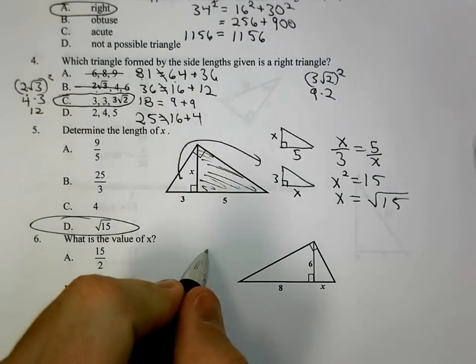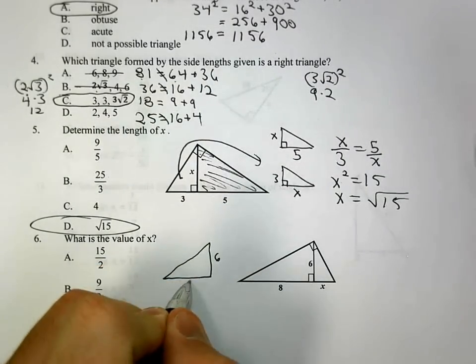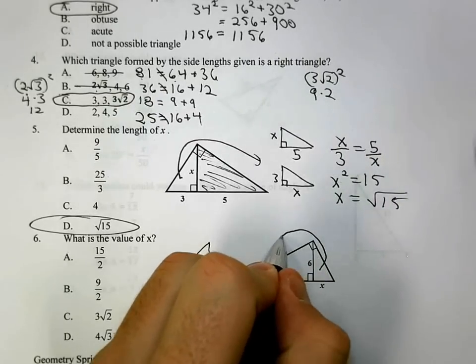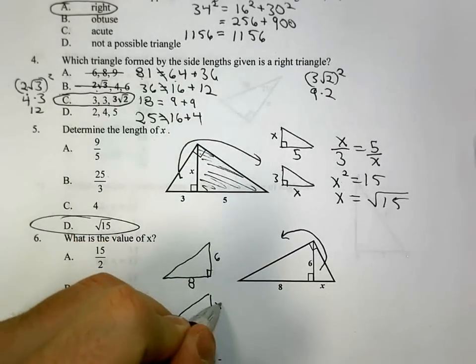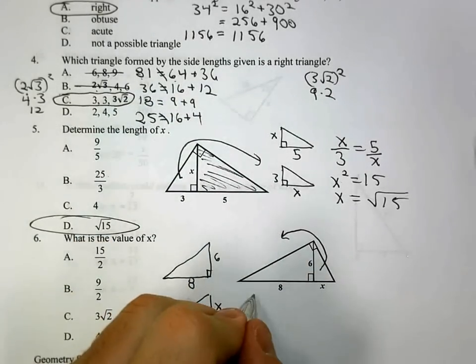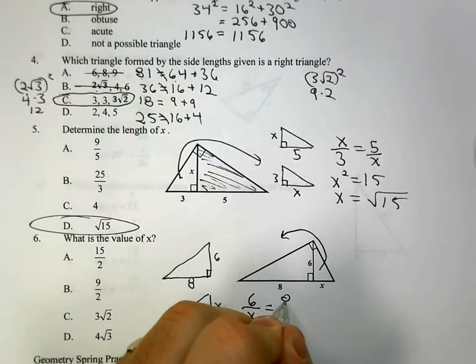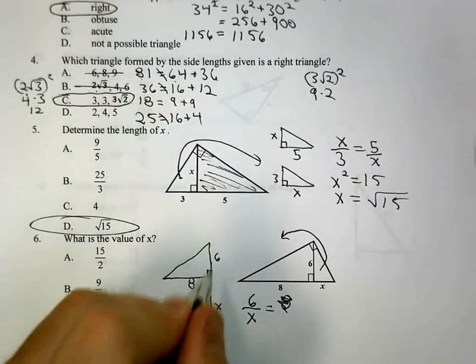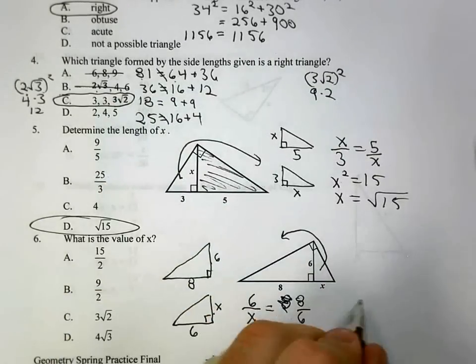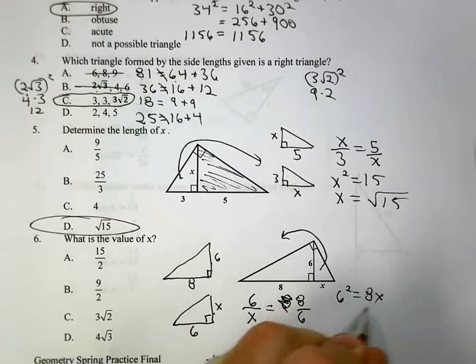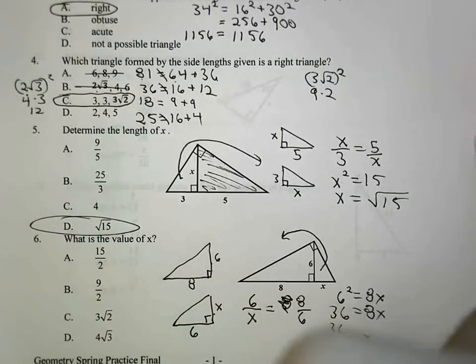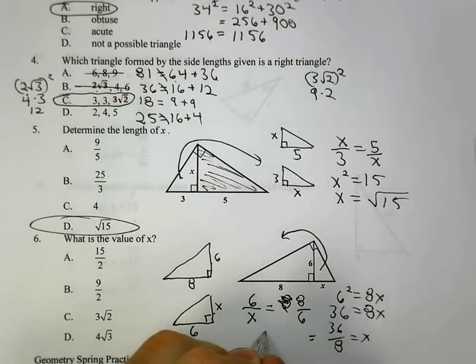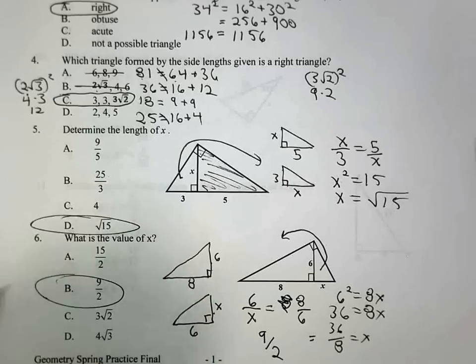For number 6, we're going to do the same thing. I have that triangle on the left. It looks like this. I'm going to take this triangle and rotate it, this time 90 degrees counterclockwise. So it's now x and 6. Now I can set up a proportion. 6 over x equals 8 over 6. That's 6 squared equals 8x. 36 equals 8x. 36 over 8 equals x. We can simplify that down. We can divide them both by 4. And that gives us ultimately 9 over 2. Our answer is B.